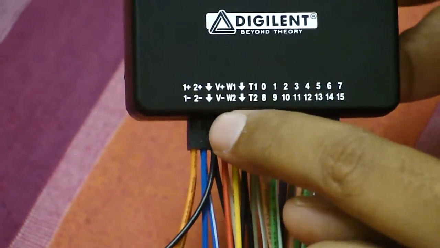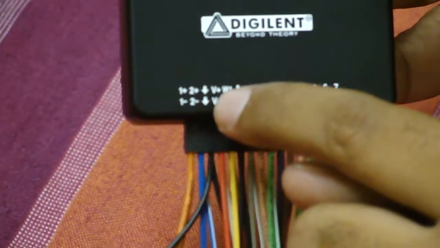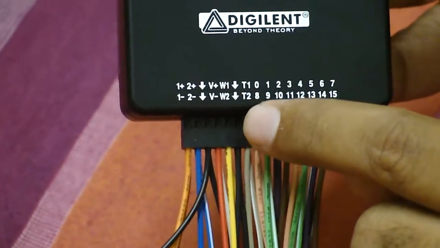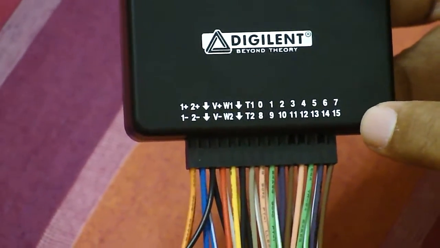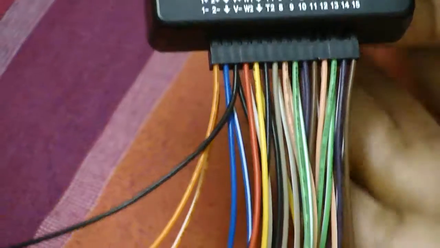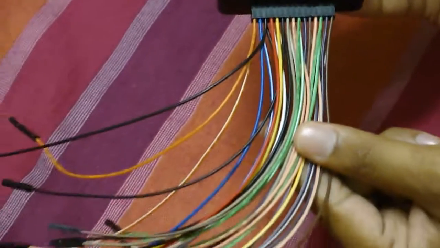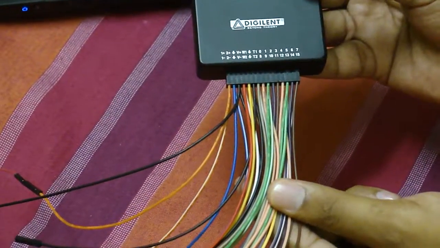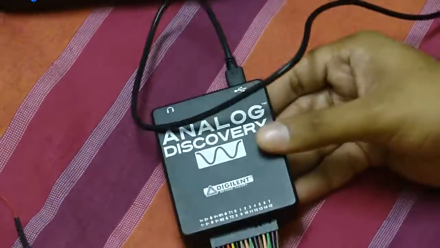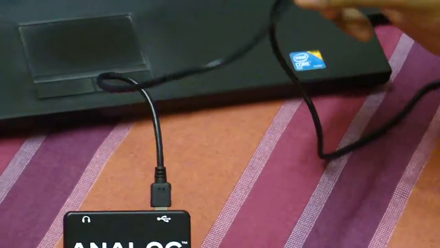which are indicated as V plus and V minus, and plus it gives you features like the Waveform Generator W1 and W2, and at the same time the Analog Discovery Kit gives you 16 digital IOs for managing all your digital circuits experimentation. So these signals which are coming out of Analog Discovery Kit can be made use with the help of the fly wires which are indicated with different colors for ease of utilization. The Analog Discovery Kit gets powered with the help of USB, as it has been shown over here.